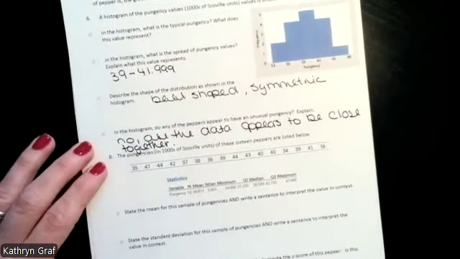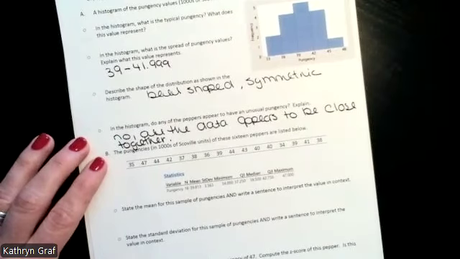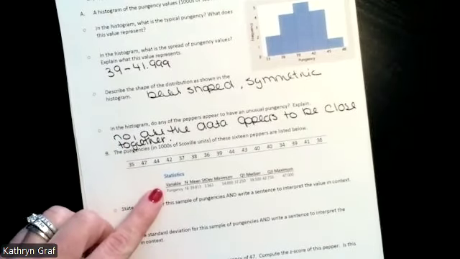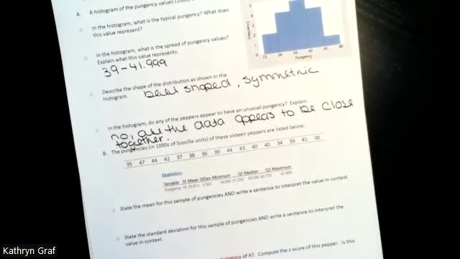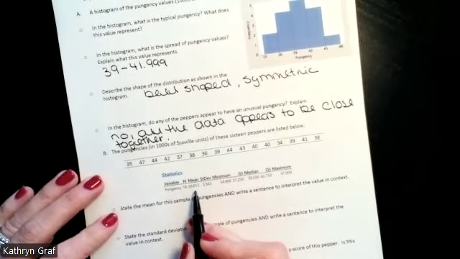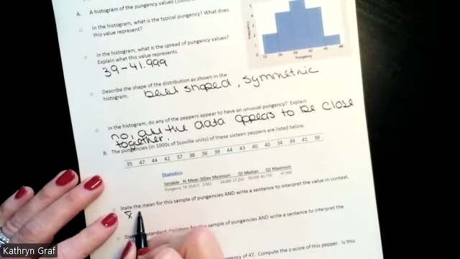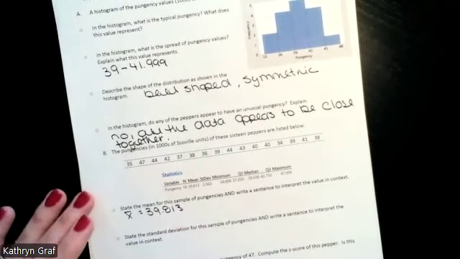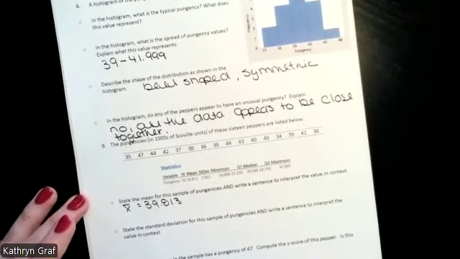Then moving on to part B, it says the pungencies of 16 peppers are listed here, and of course I included the Minitab output, the descriptive stats. State the mean for the sample. The mean is given right here in the descriptive stats. So x bar is 39.813. And write a sentence to interpret the value in context.